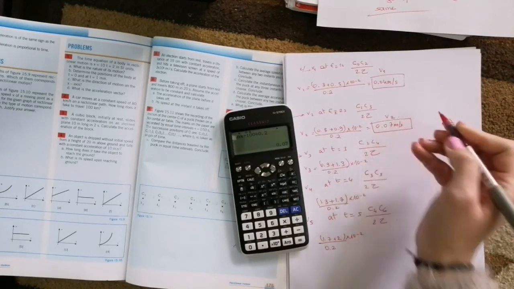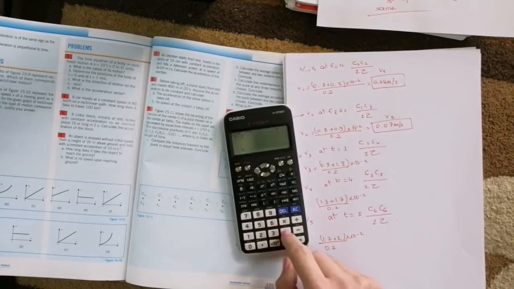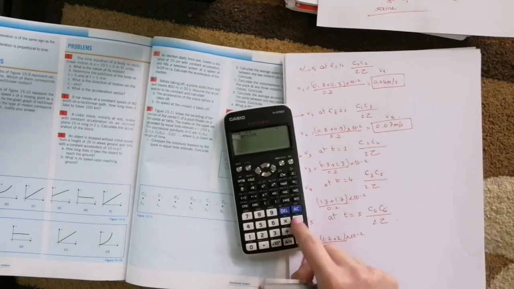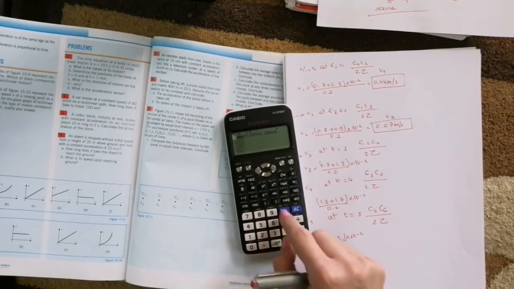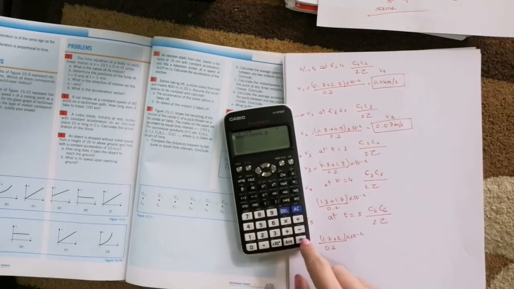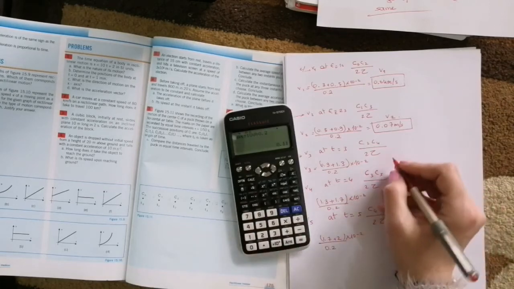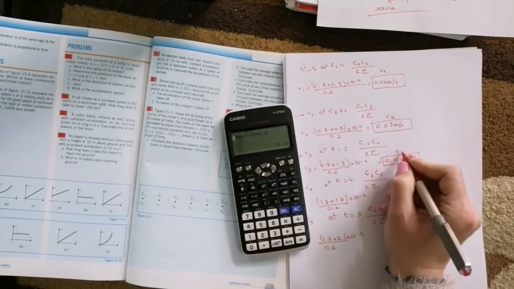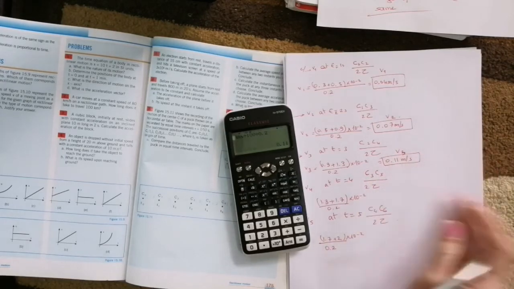This is V2. 0.9 plus 1.3 over 100 over 0.2 equals 0.11 meters per second. As you can see, this is V3.